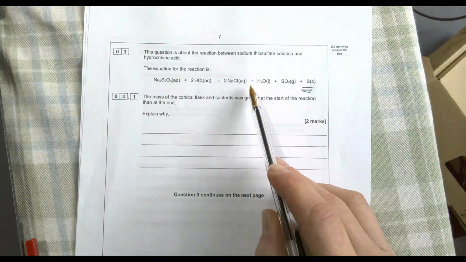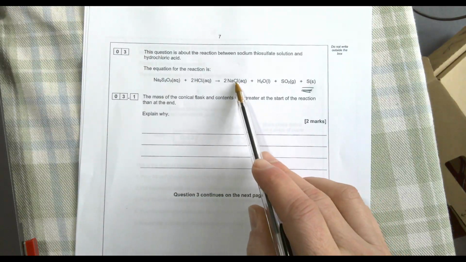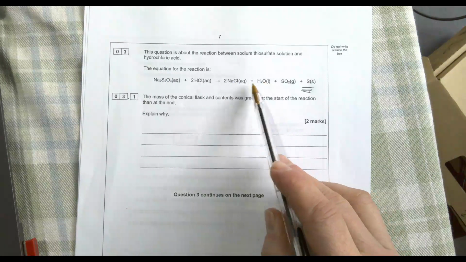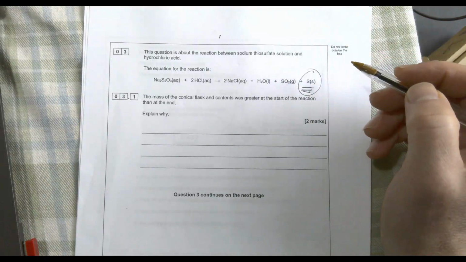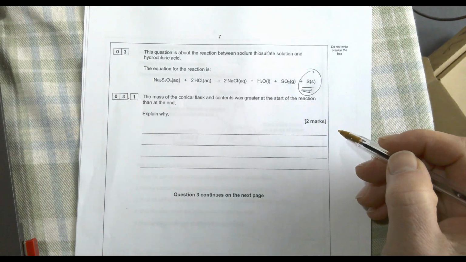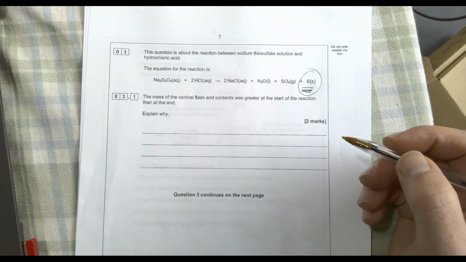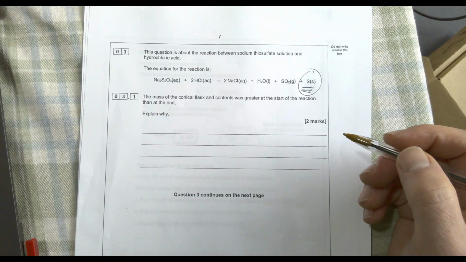Produces some sodium chloride, which is a soluble salt, water, which you won't even see, a little bit of gas, but that stays dissolved. But the issue is you produce sulfur, which is a precipitate, a solid, and that's why you can no longer see through it.